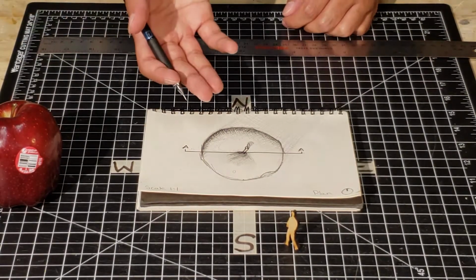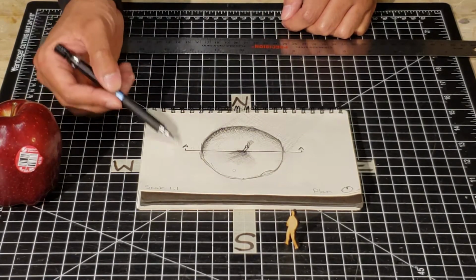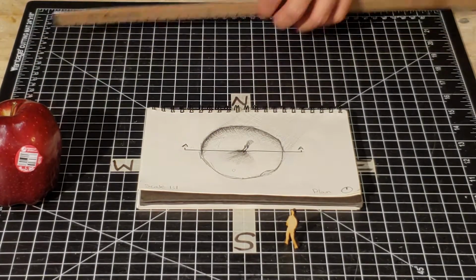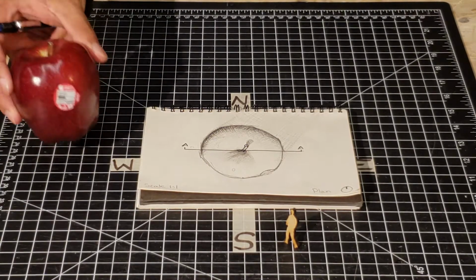So as you can see here, I've drawn the section cut with the letters on the north side to indicate that we're looking at the north half of the section cut. Now, we will proceed to physically cut the apple with a knife and see what the section cut looks like, and draw it out.